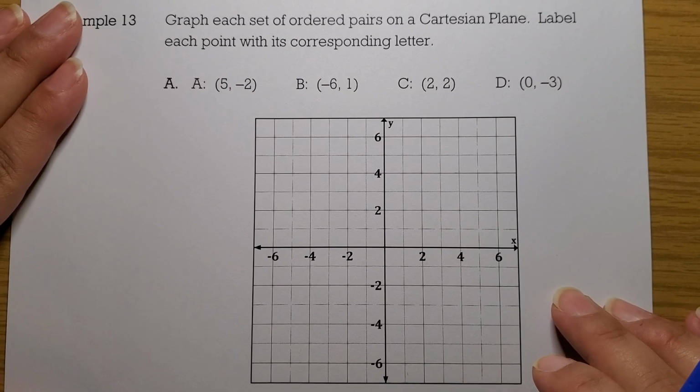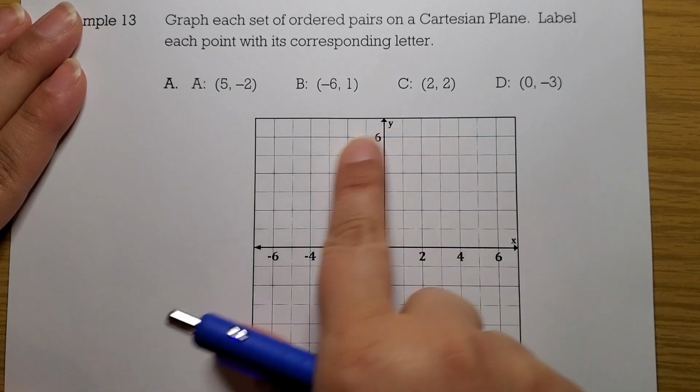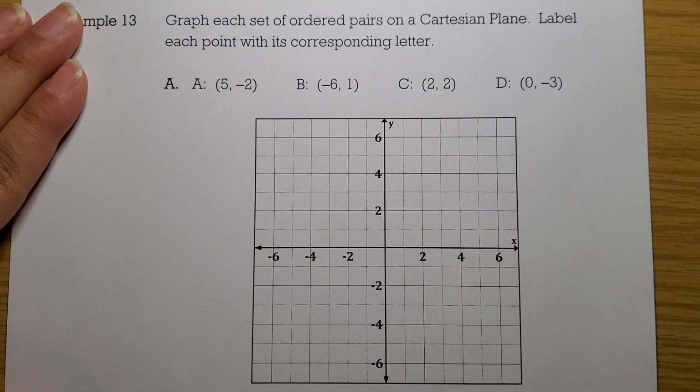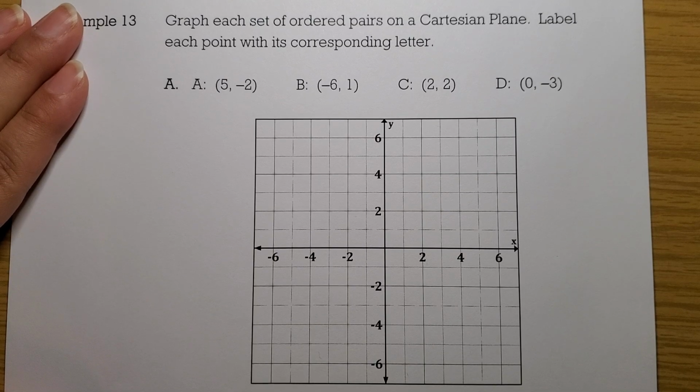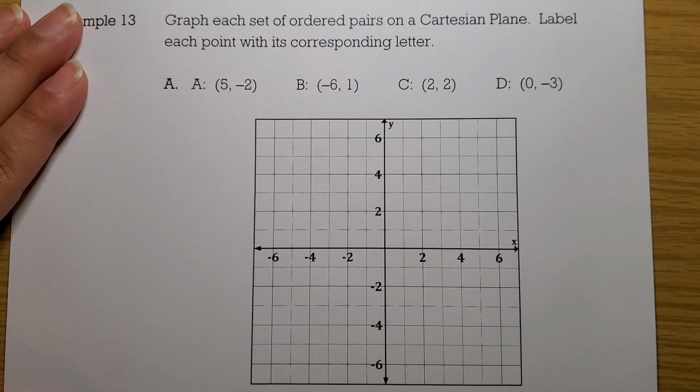So this one that we're starting out with is the same grid that we saw on the previous page with those definitions. Just like when you're creating a number line to graph a number, you want your grid to span the distances of your ordered pairs.